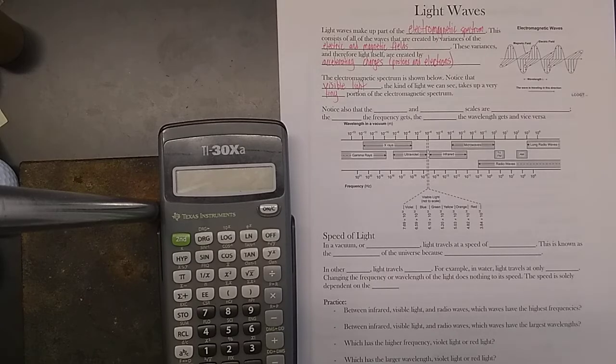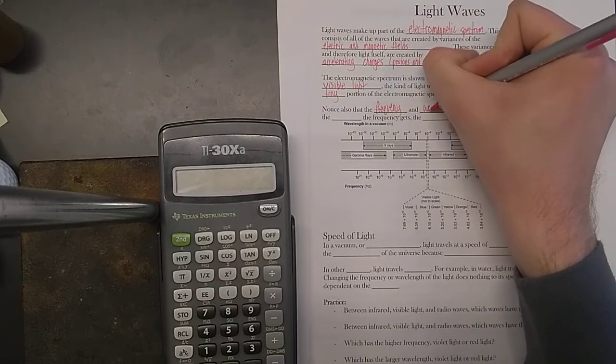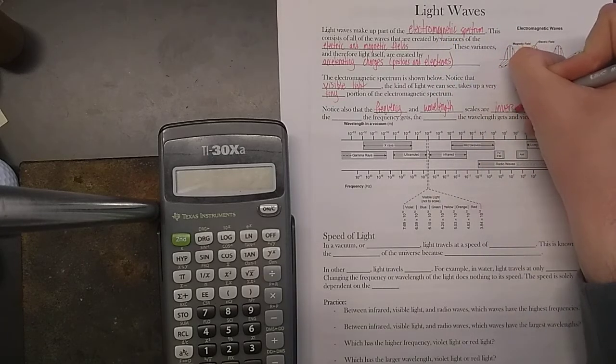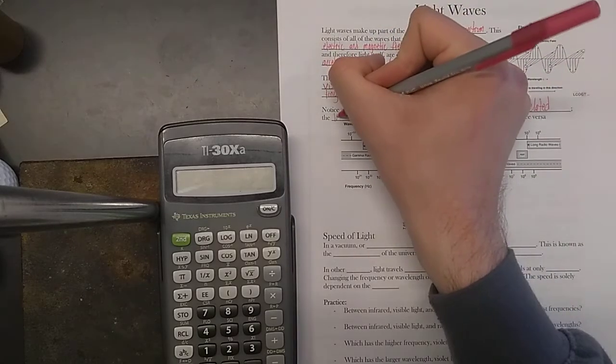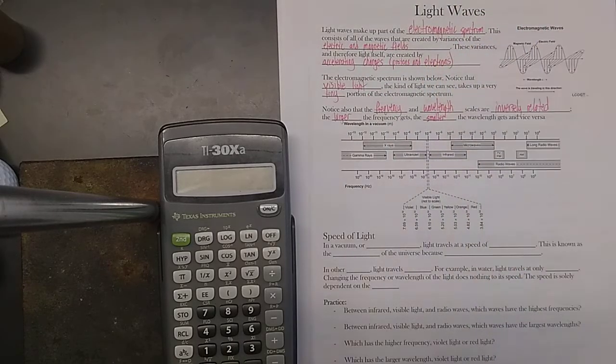We know from the equation v equals f lambda that frequency and wavelength are inversely related for waves in a certain material. So notice that the frequency and the wavelength are inversely related. In other words, the larger the frequency, the smaller the wavelength gets, and vice versa. You need to become a pro at reading this chart. And we're going to practice a lot, but you really need to focus on reading this chart. This has a lot of information in it.